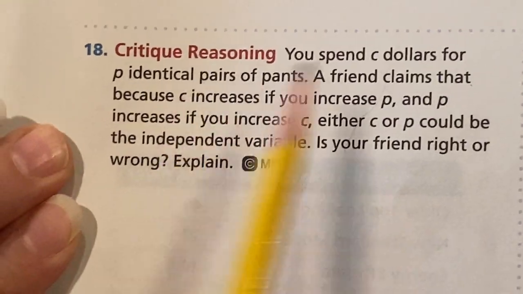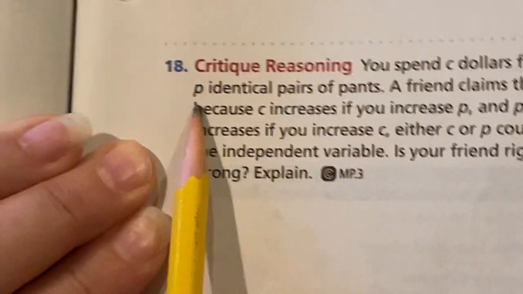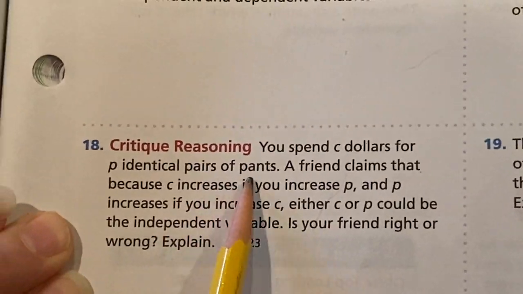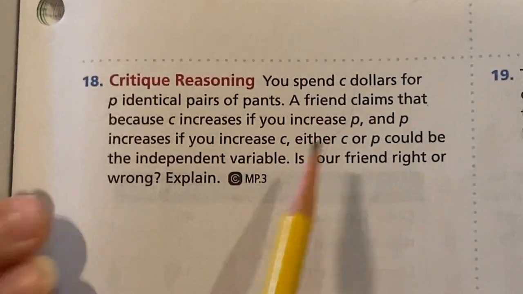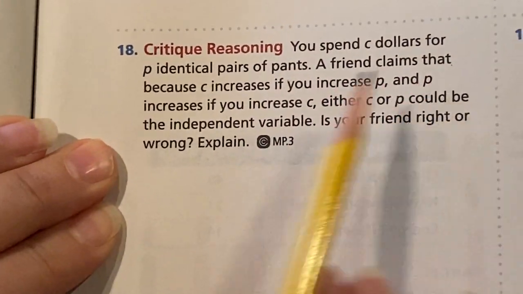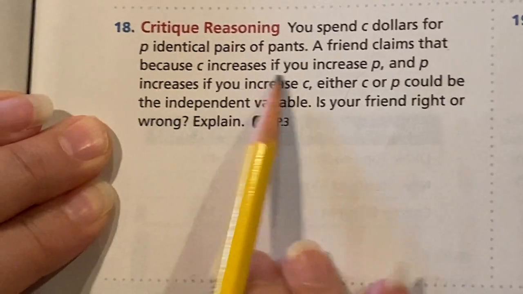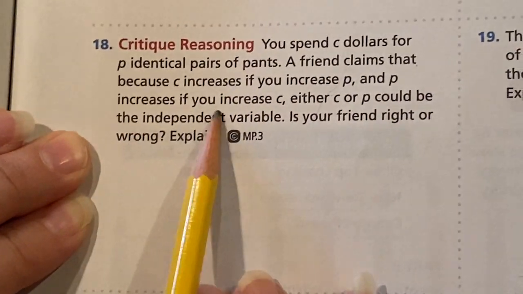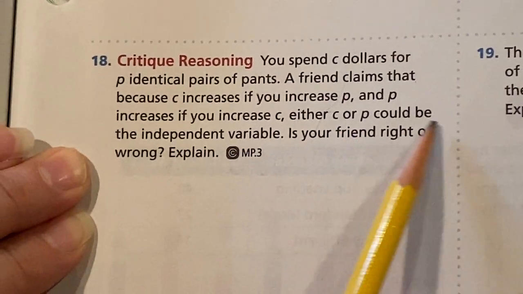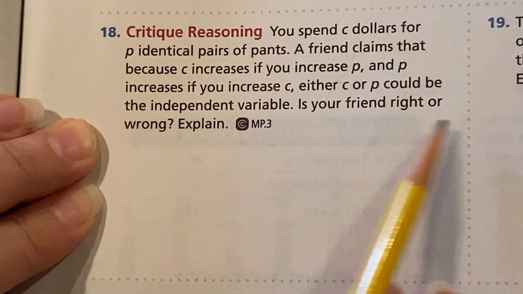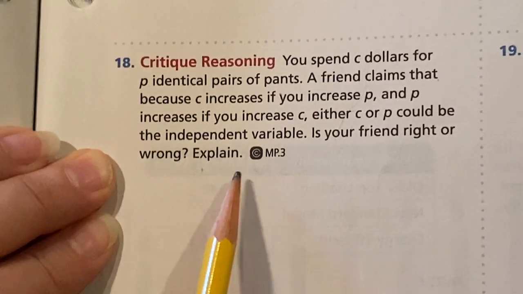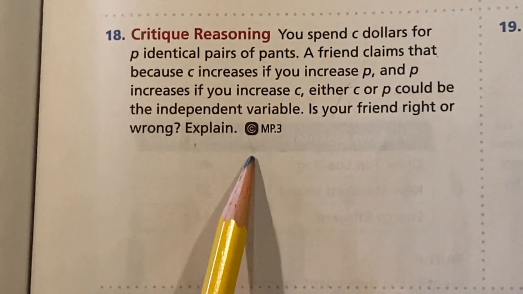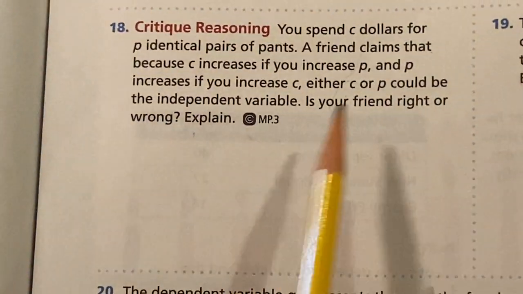Critique reasoning. You spend C dollars for P identical pairs of pants. Okay. A friend claims that because C increases if you increase P and P increases if you increase C, either C or P could be the independent variable. Is your friend right or wrong or just really, really annoying? Okay, that's a mouthful.